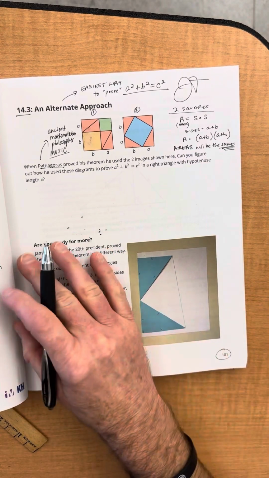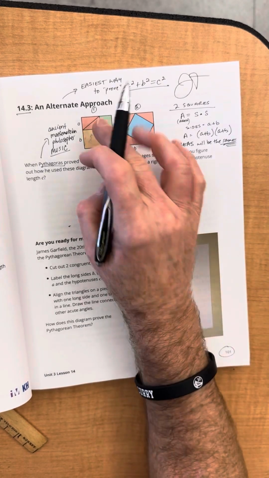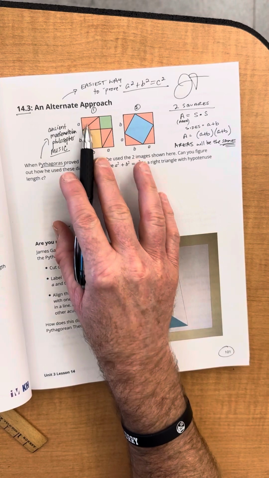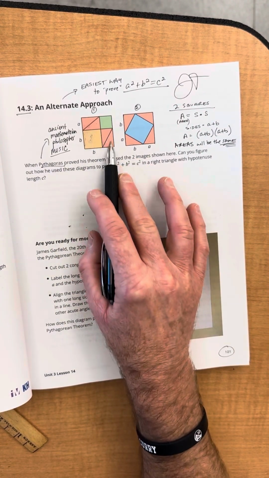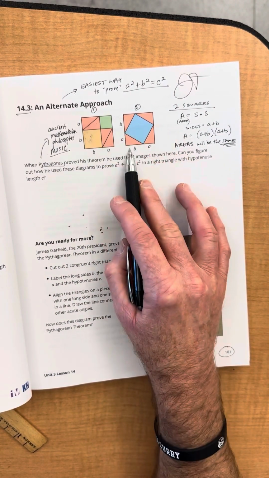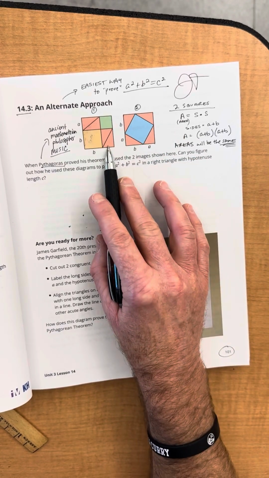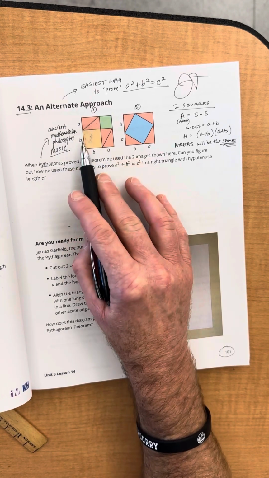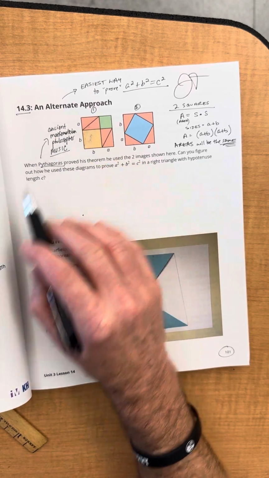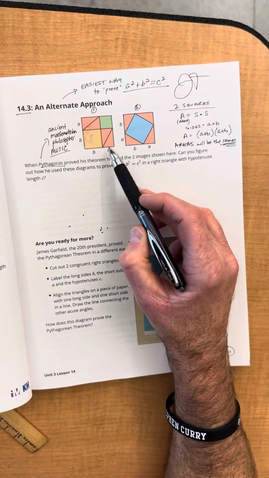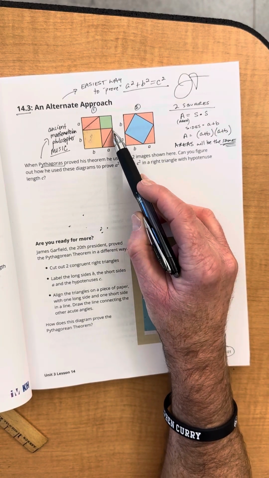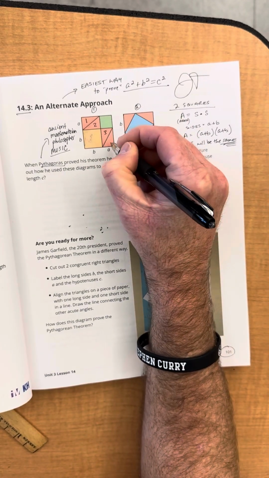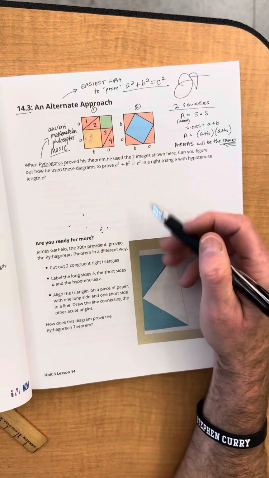So here's what we're going to do. We're going to dissect these squares. So first thing that you may notice is these reddish orange triangles. Now they both have A and B for the side lengths. So you know that this one has 1, 2, 3, and 4 red triangles.